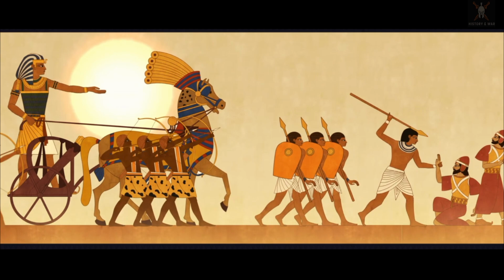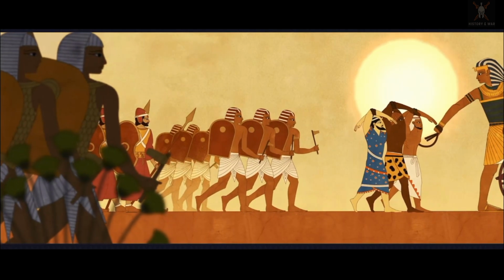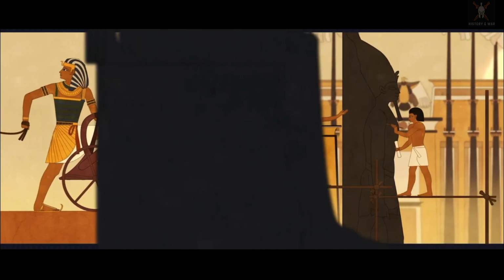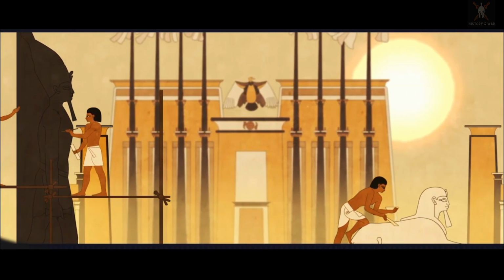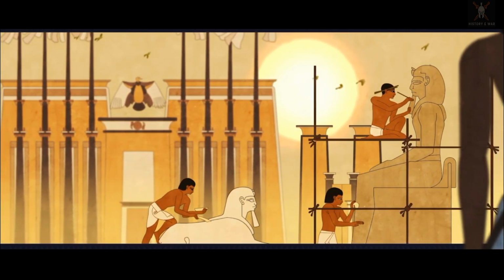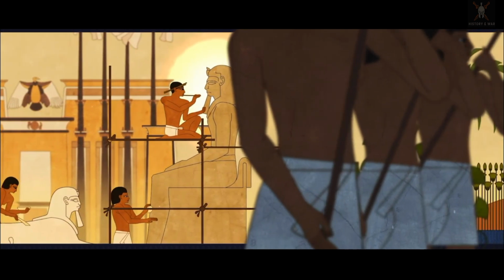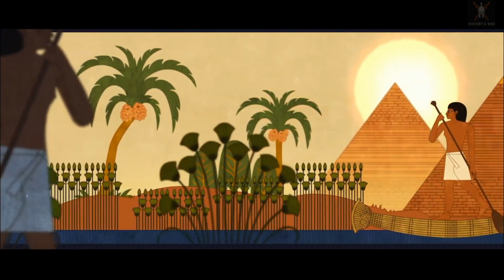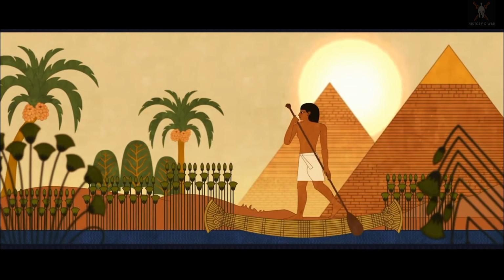Merneptah's records list 5 groups involved in the invasion: the Shurden, Ekwesh, Shekelesh, Teresh, and Luka, with all except the Luka described as of the sea. In the Karnak inscription, these 5 tribes are referred to as northerners from all lands. Additionally, the Karnak inscription notes that the Libyan leader, Meryey, was accompanied in battle by his wife and sons.